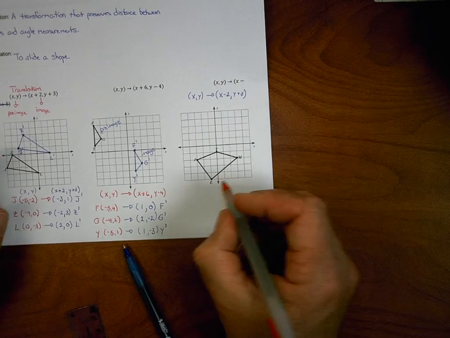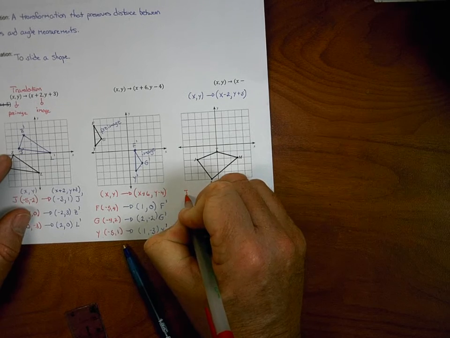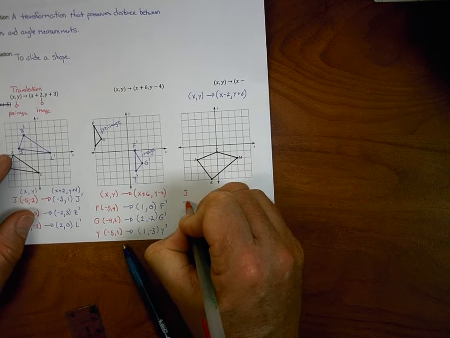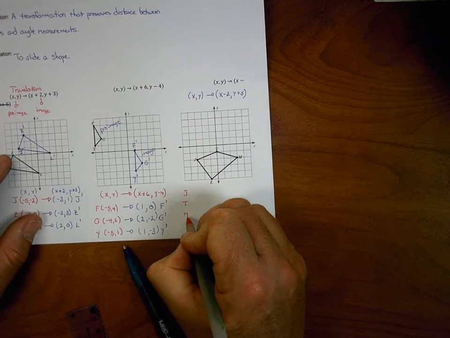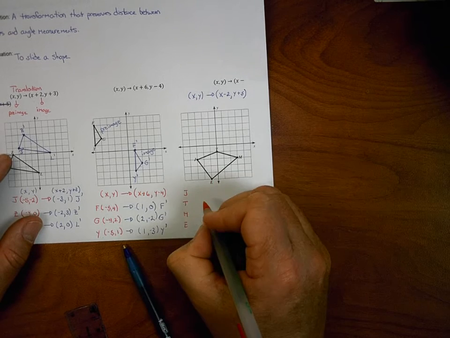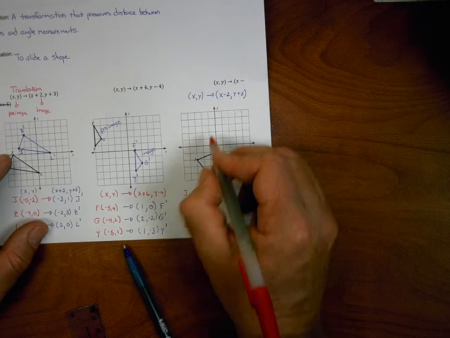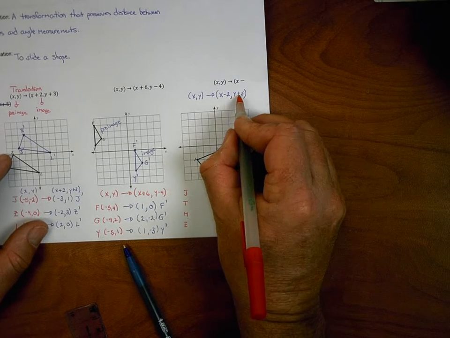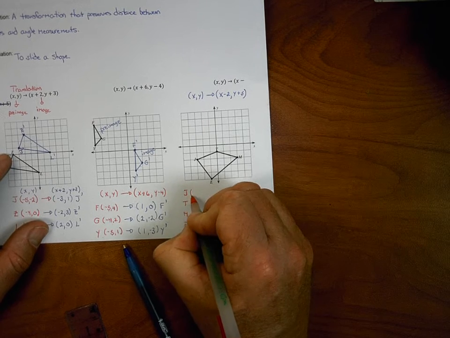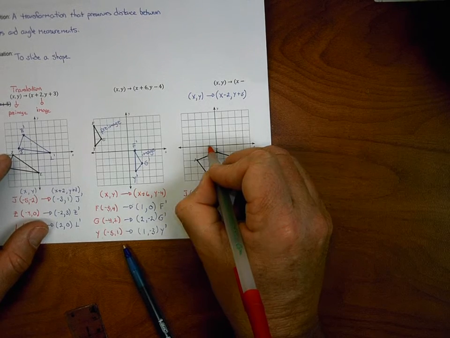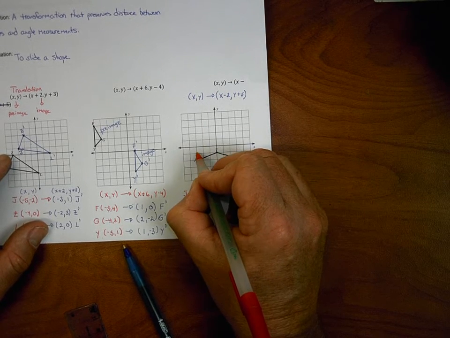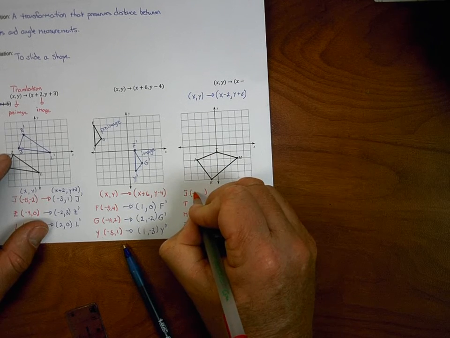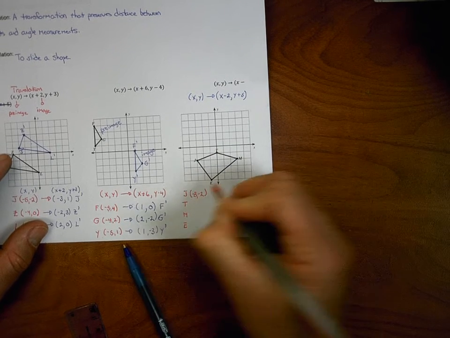Okay, so the first thing that I'm going to do is mark the coordinates of point J, point T, point M, and point E. And then I'm going to follow the rule, which is subtract 2 from x and add 5 to your y value. So you can see that J's coordinates are -1, -2, -3, -2. So J has an ordered pair of -3, -2.